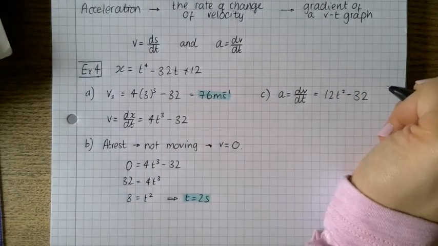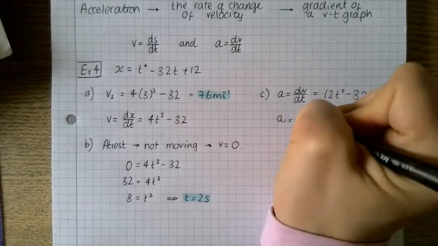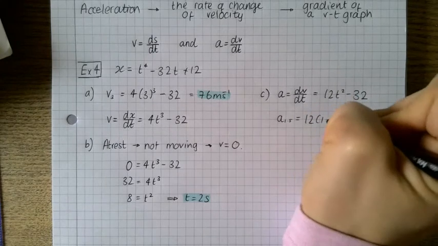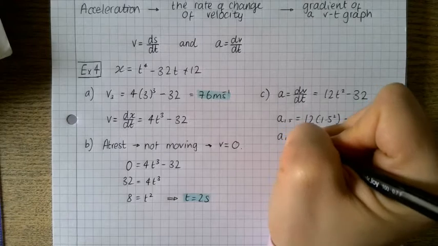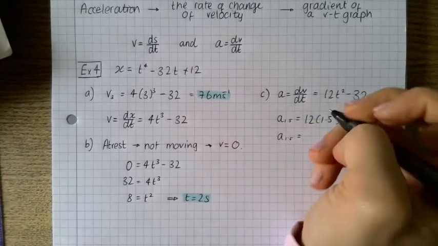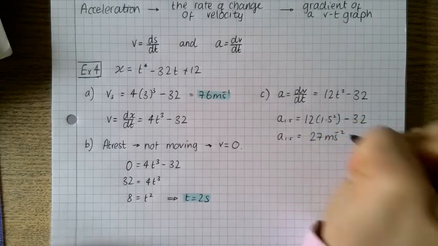And then the acceleration of P when t is 1.5, so I need to find a of 1.5, and I'll just substitute that value in, to get 27 meters per second squared.